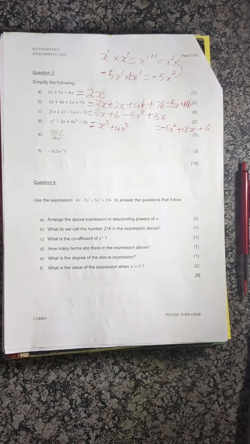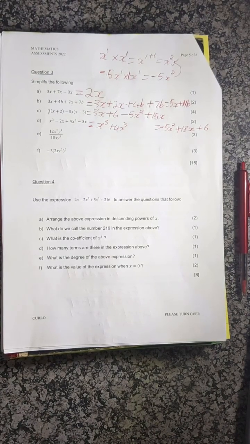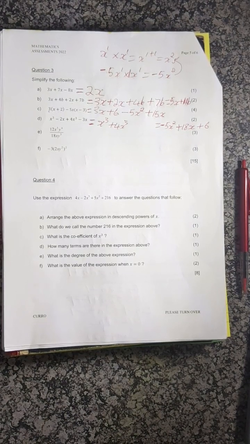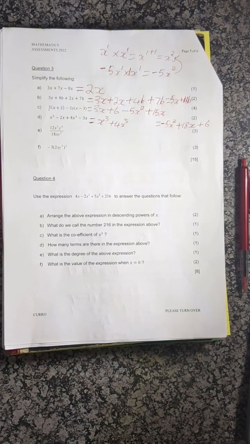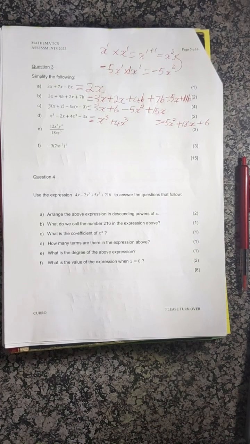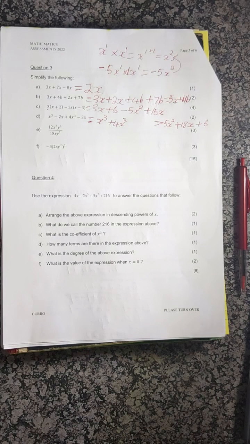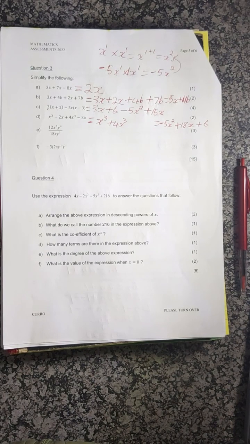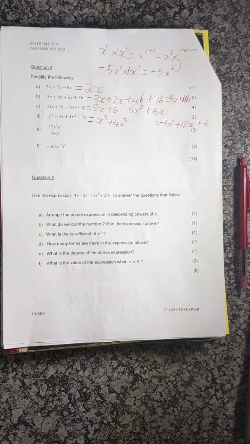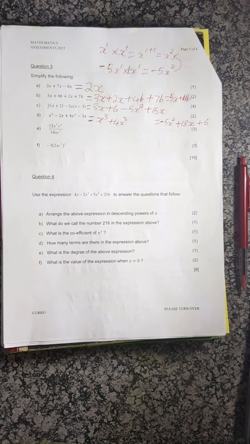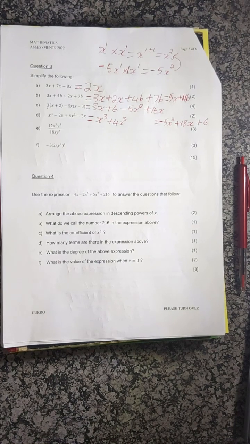All right, guys, we are now on question 4, and it has this instruction. Use the expression 4x minus 2x cubed plus 5x squared plus 216 to answer the questions that follow. This is something we've already done, guys. It just requires you to make an understanding of it by practicing, and practicing. Very easy and straightforward question. Okay, let's get into it.